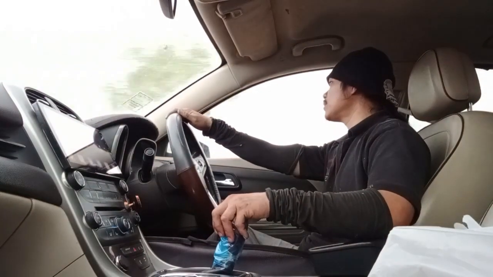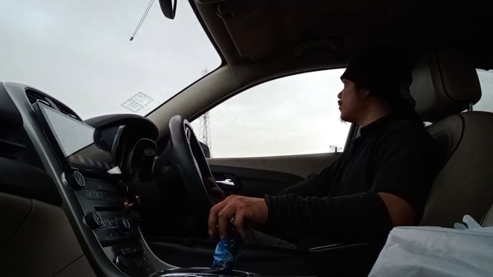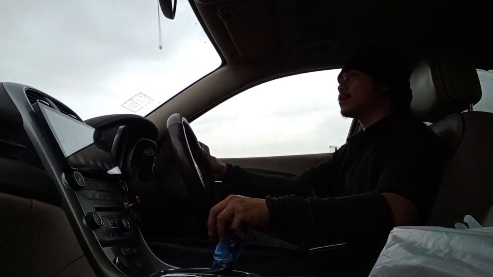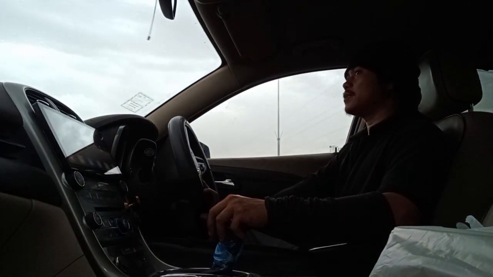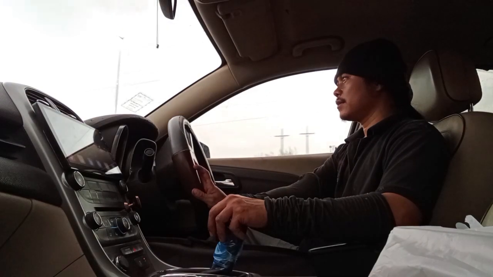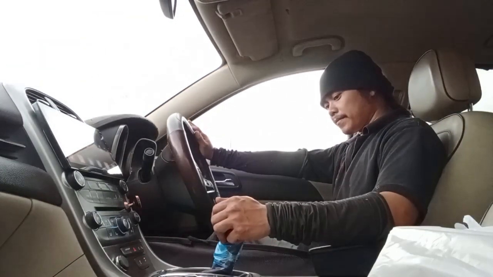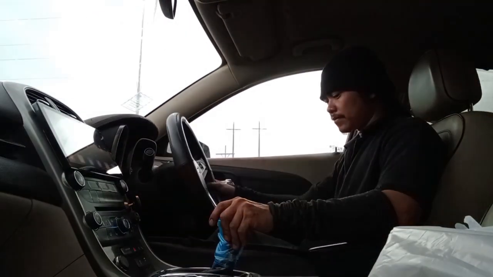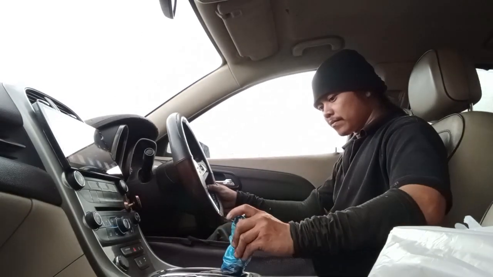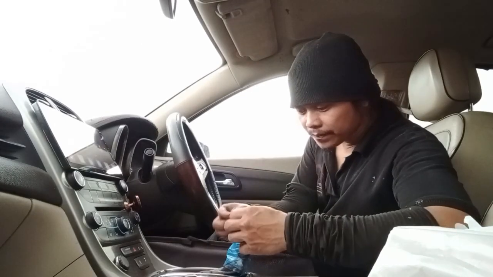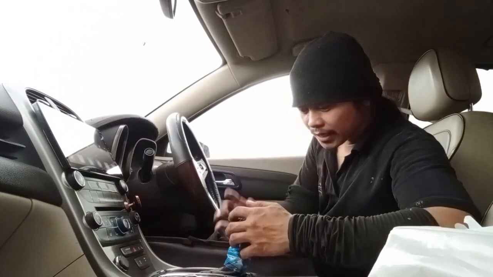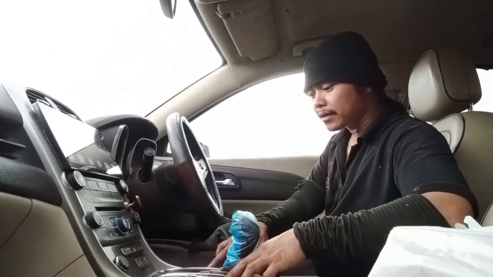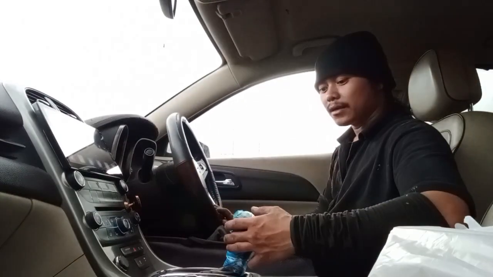I use the manual mode. Just now we were in the automatic mode. Let's check in the manual, okay? So in the shift knob, we have plus and minus, okay? And I put it in the M, the manual. If you need to upshift, you press the plus, okay?